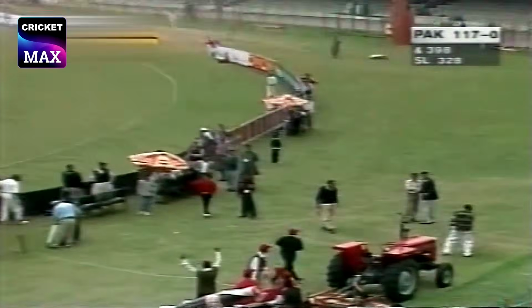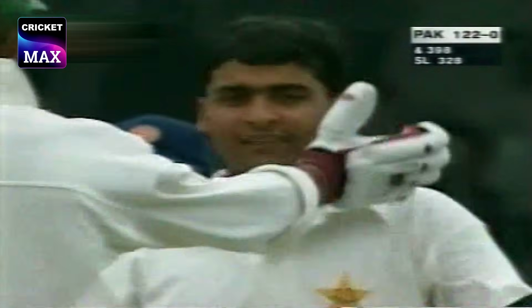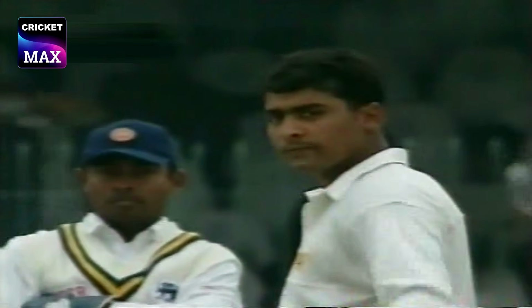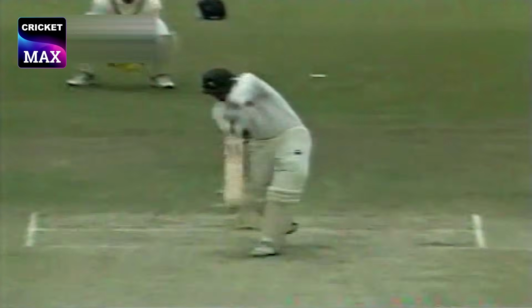Oh, well played. That's 4. Smashed away square on the offside for four. Wasti goes over the top this time, and it goes all the way. That's 6 over long on, and that's brought up his half century. So 100 in the first innings. And another boundary. That's good timing. Very good timing.